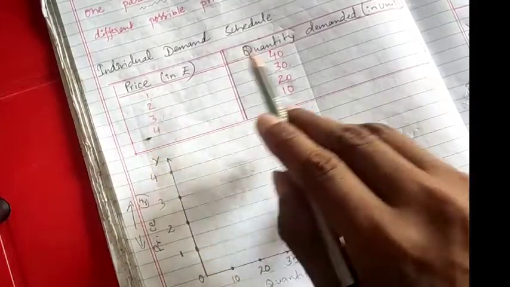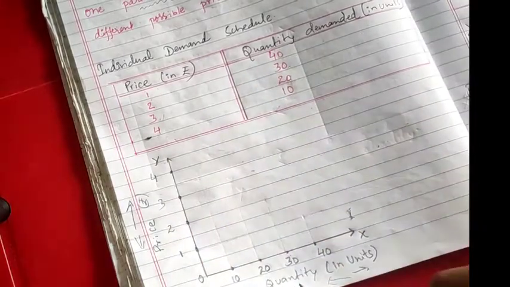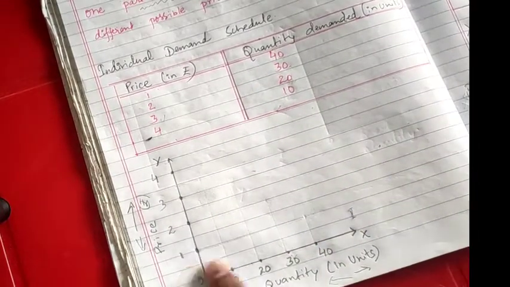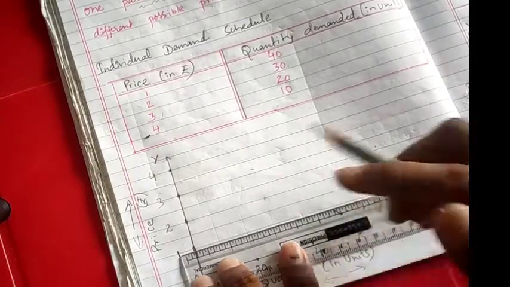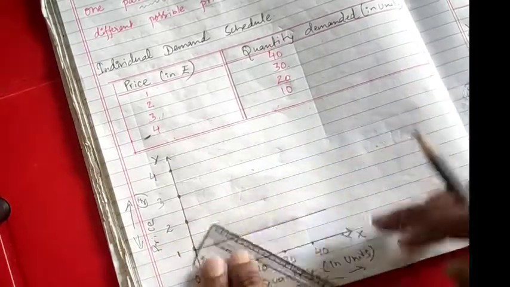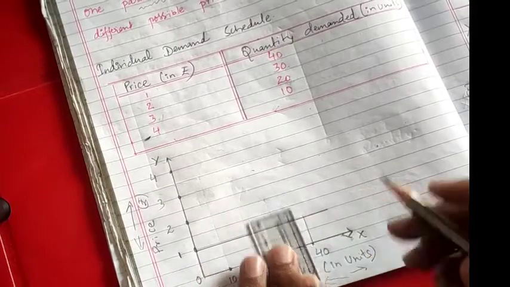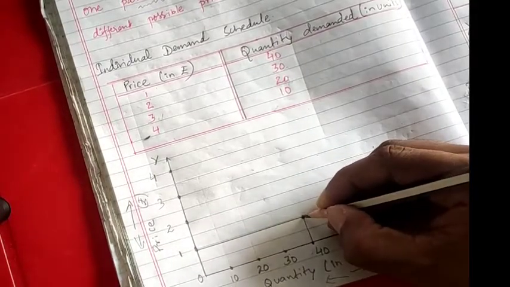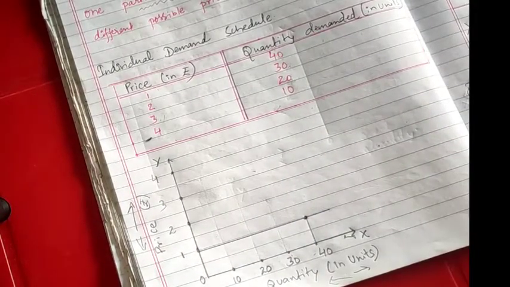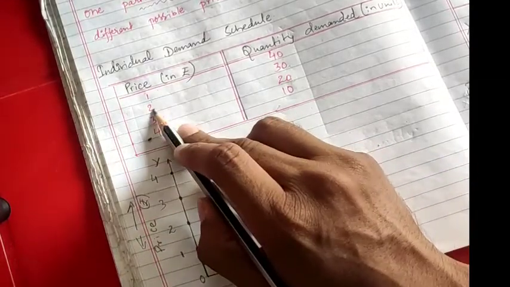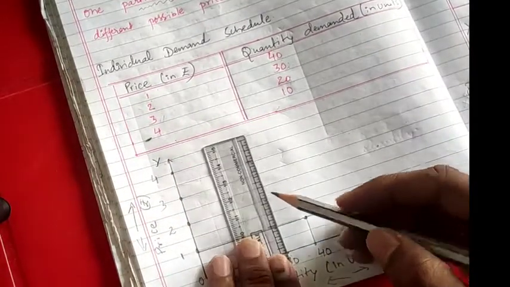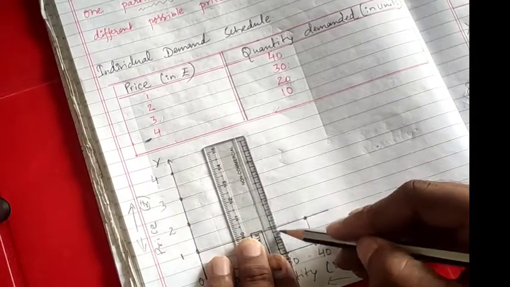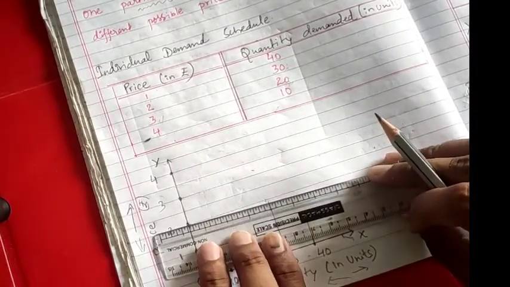When price was 1, the quantity demanded was 40. So how to join this? This price is joined with this quantity demanded. We got 1 point here. Clear? Next, when price was 2, the quantity demanded was 30.